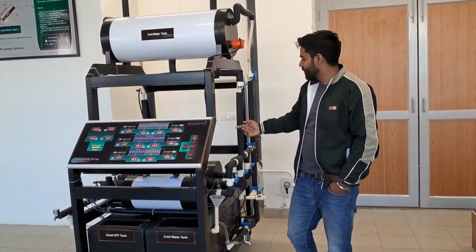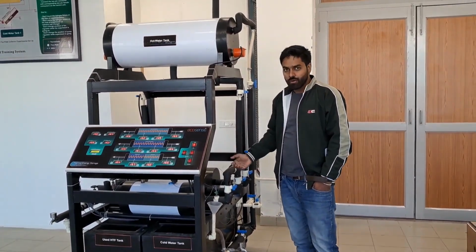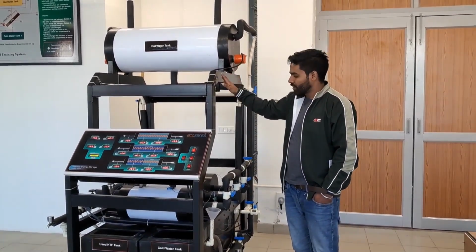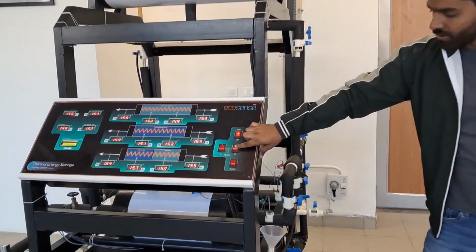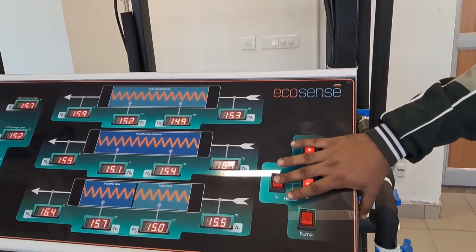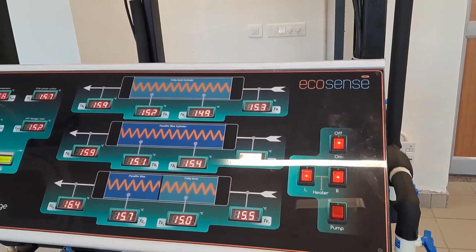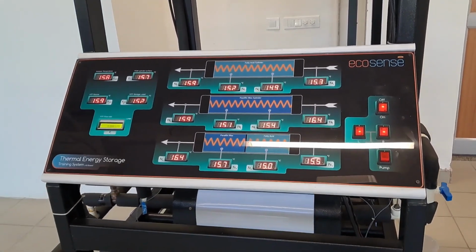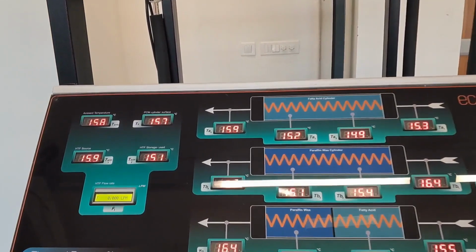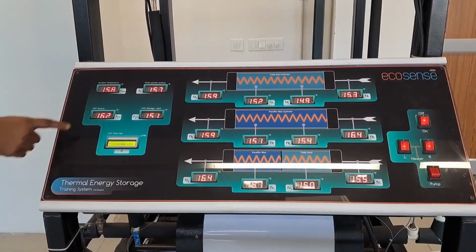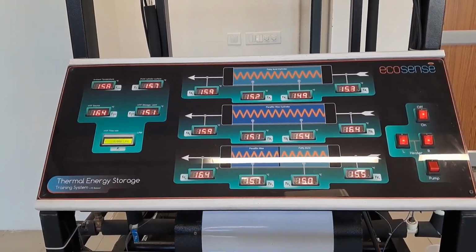So we have these switches on the control panel to switch on the heater. Once we switch them on, we can monitor the HTF source temperature using this meter. We can see the temperature is rising.